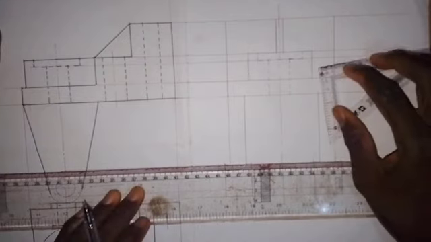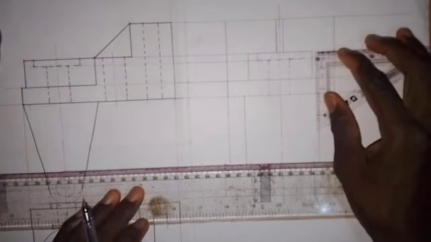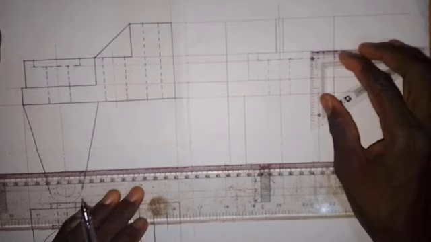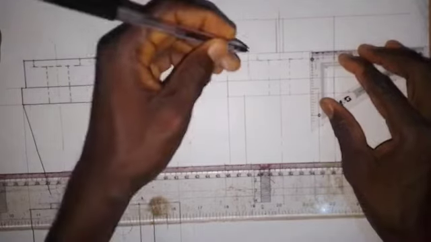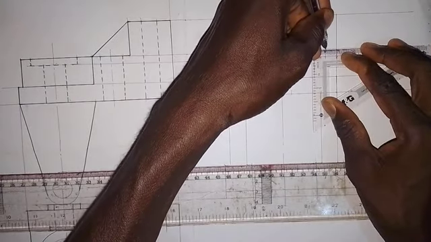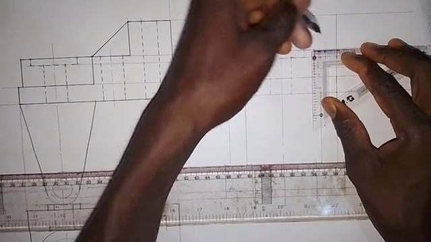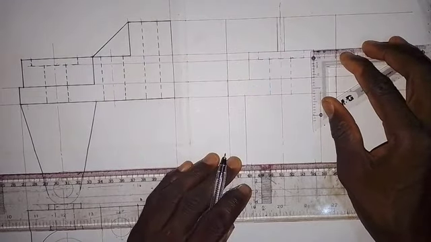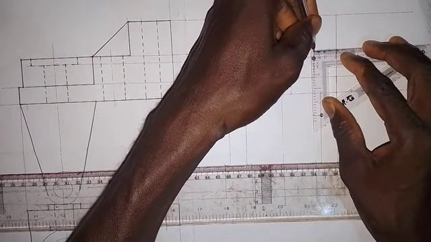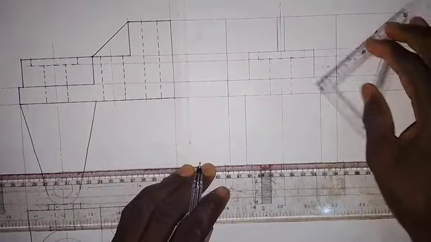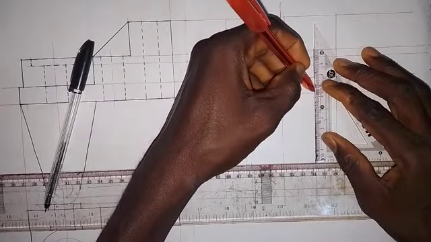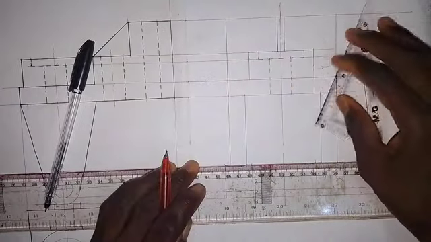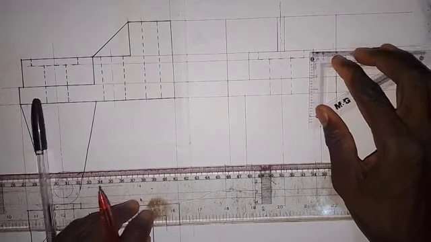Now, for that hole that we have there, this is 20 millimeters that we have taken. So this is going to be the center of that. So this line is going to be the center of that part. You can just extend this down as a center line like this, so it will intersect this as we have it here.